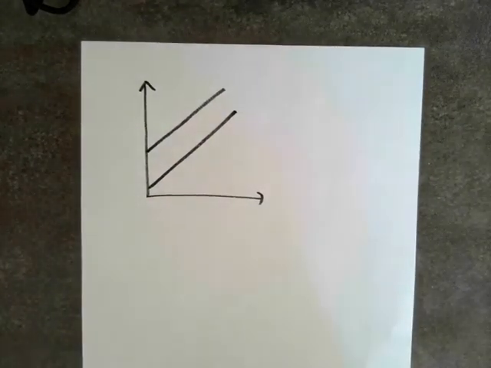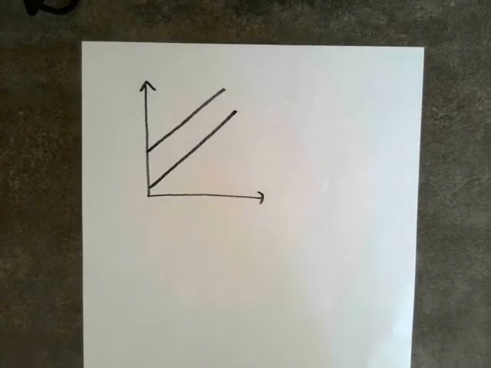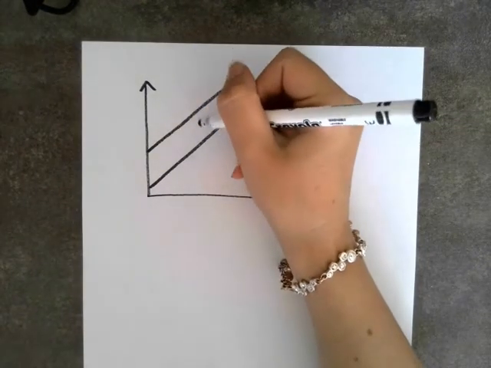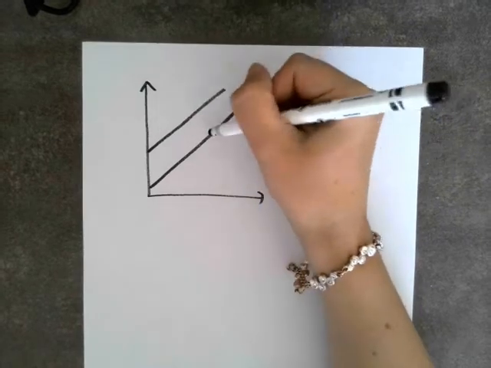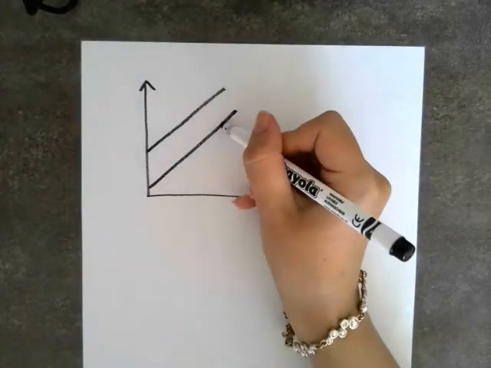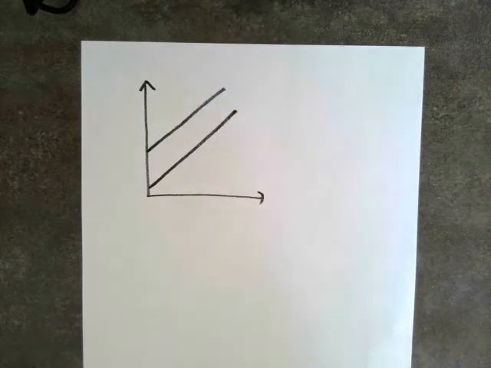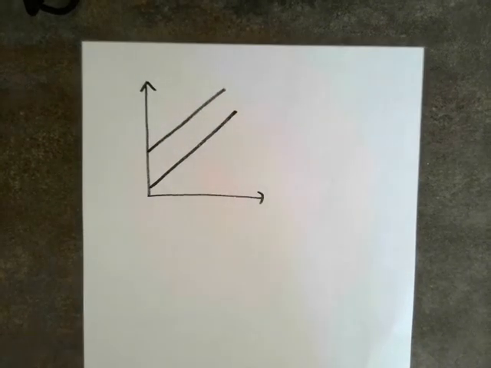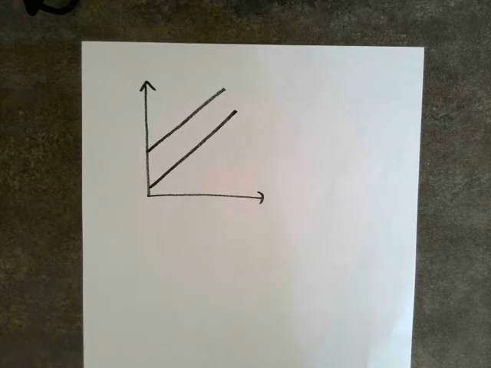You can see from those two lines that the gradient of these two lines, which is, remember, how steep it is, is going to be exactly the same. So this line is just as steep as that one, which is why they're going in the same direction. That's the main thing that you need to know to be able to do this lesson. The rest of it after that is exactly the same as what we have been doing.